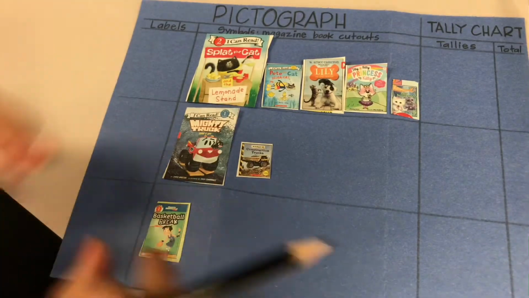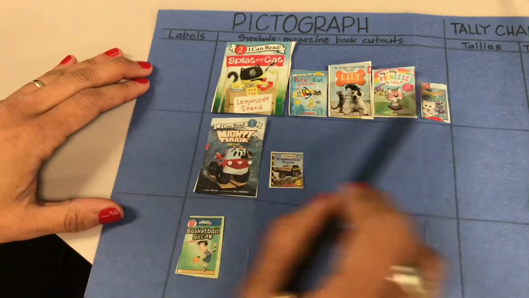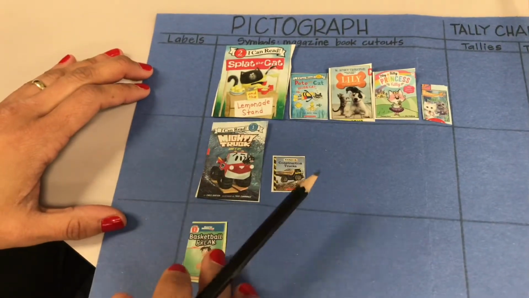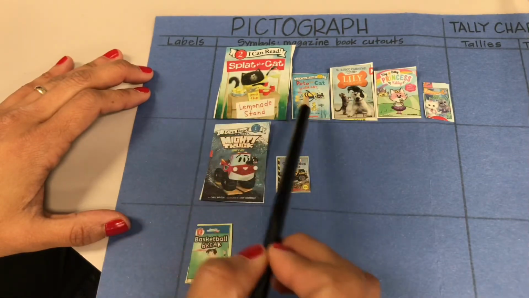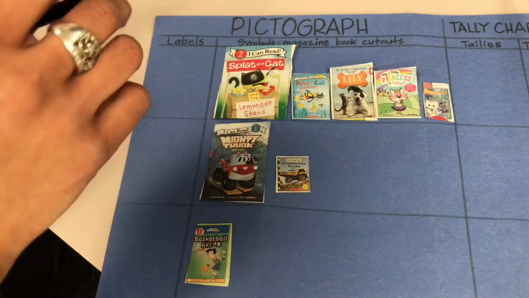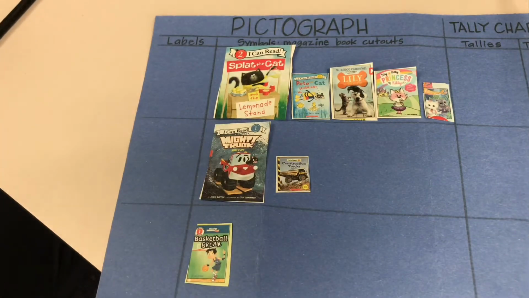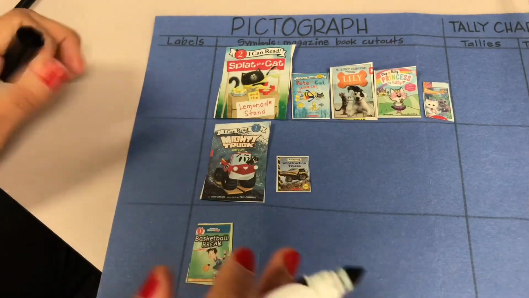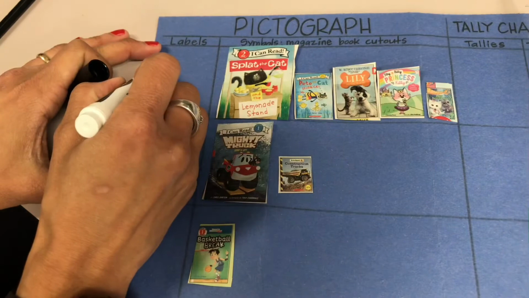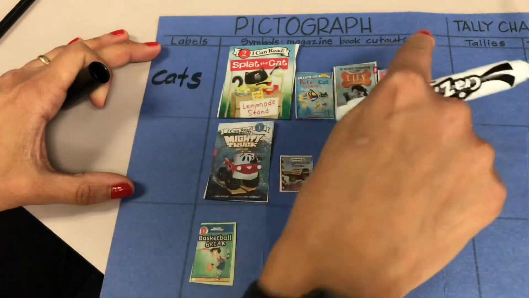Once I glue those on there, my next step is to label each of these rows with the type of book it is, okay? Something that they all have in common. If I look, this set of books are all about cats. So I'm going to use my marker or my pencil, whatever you like, but try not to use a permanent marker because we don't want it to go through the back, since we have to fill out the back. So I'm going to write that this one is about cats. Okay, so this whole row is about cats.